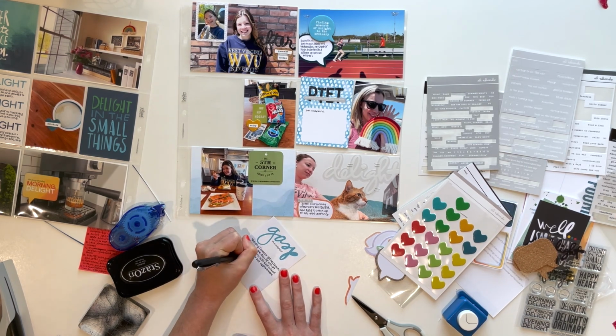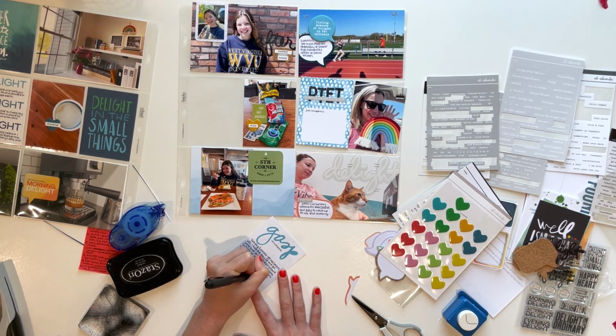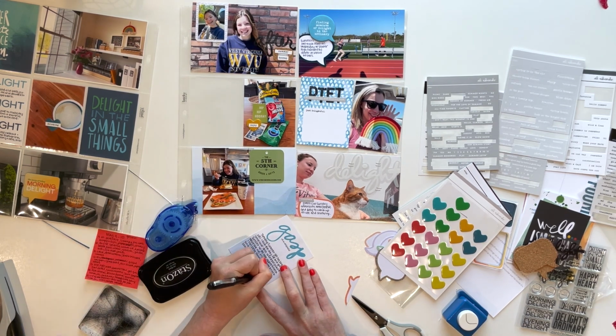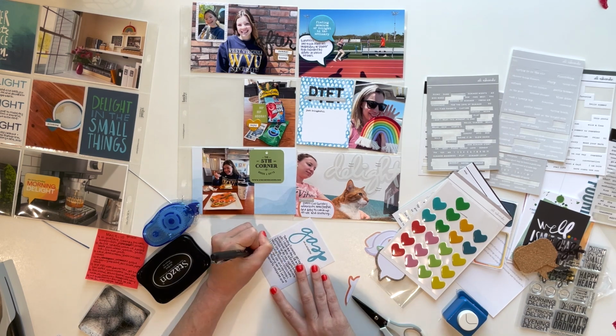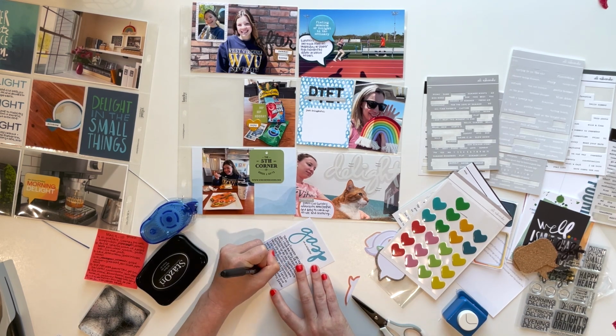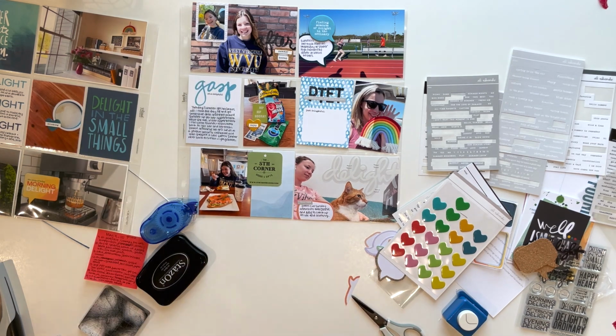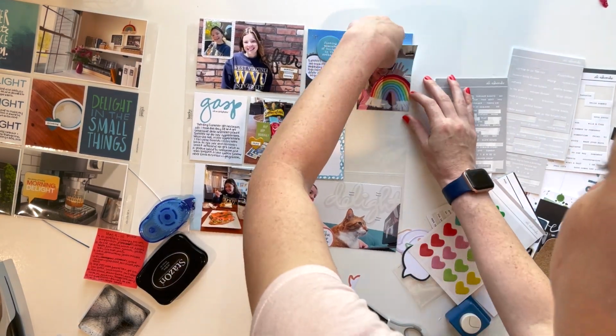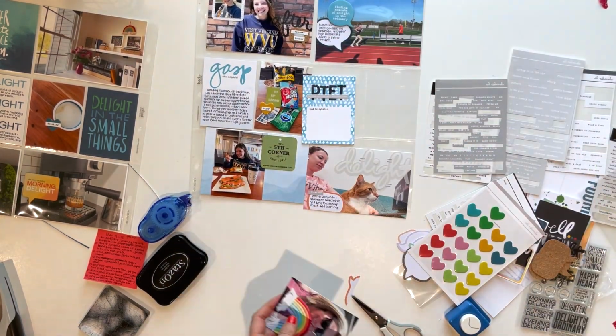And then on this card that says, "Gasp, oh so delightful," I'm journaling about the story of getting her braces off and us going out to lunch right afterwards and shopping. And I thought that this card was a perfect sentiment, and this kit was perfect to document the delight of finally getting her braces off after, I believe it was slightly more than a year that she had them on.